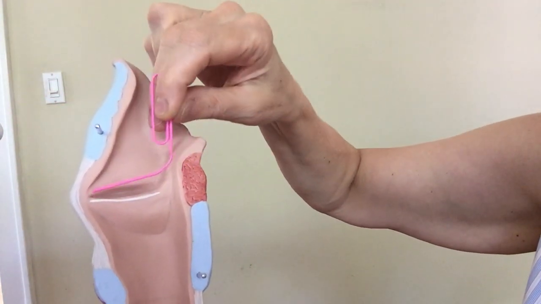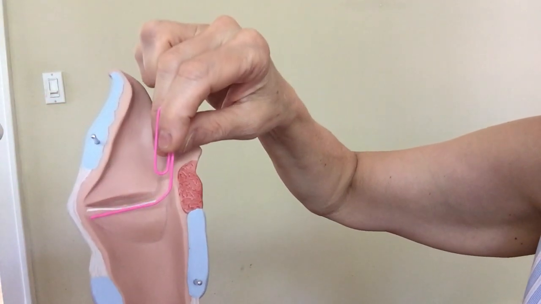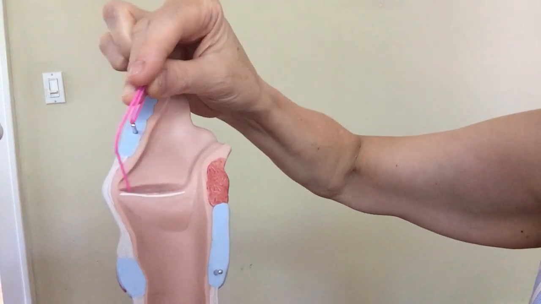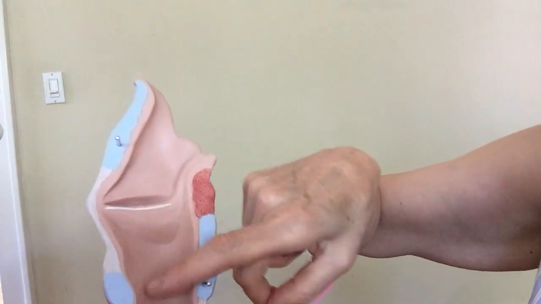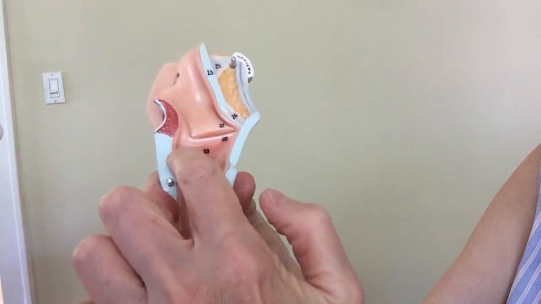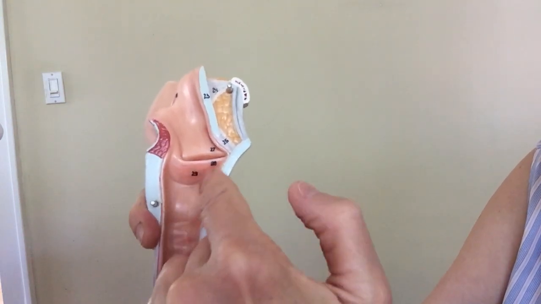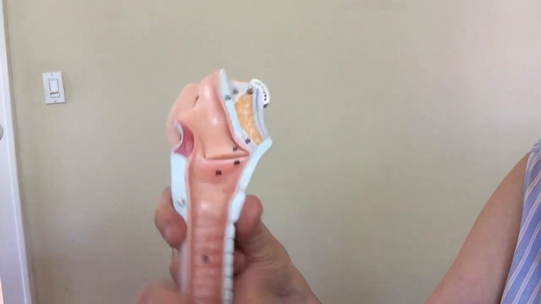And on this structure, this whole thing above the true vocal folds, this is all the supraglottal space, okay? Below it is the subglottal space. So anything below the vocal folds is subglottal. On this one, it's this space down here. This is the subglottal space of the larynx. So it just goes down through the bottom of the cricoid.